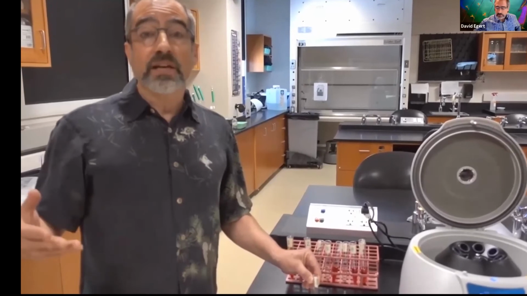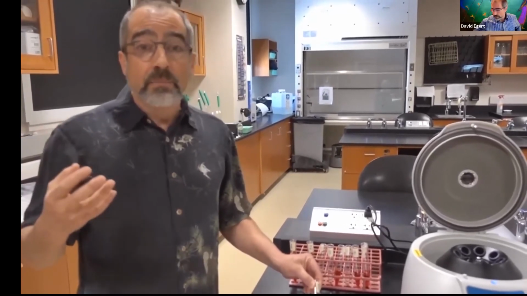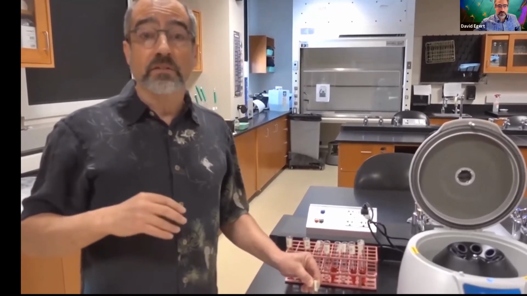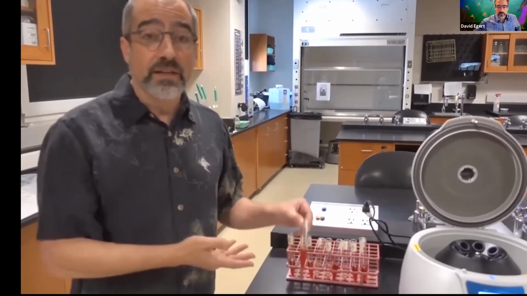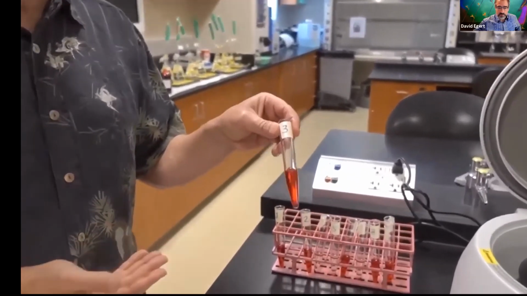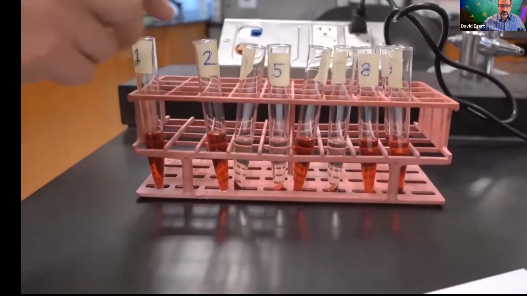Whereas the older cells are not able to sustain that kind of increased pressure and are more likely to explode and create this hemolysis condition. So, what you get in this tube might depend on just how old or how healthy the blood cells are.